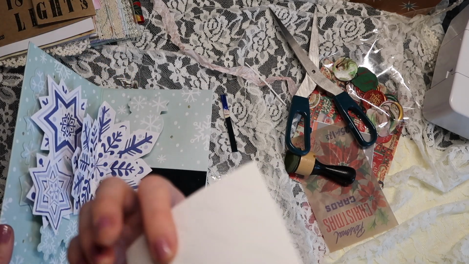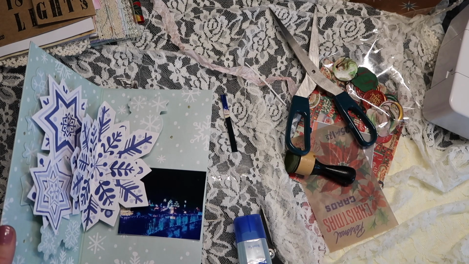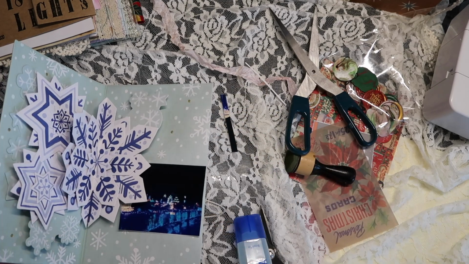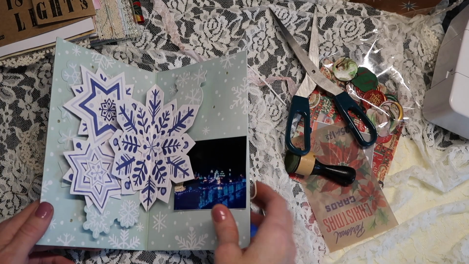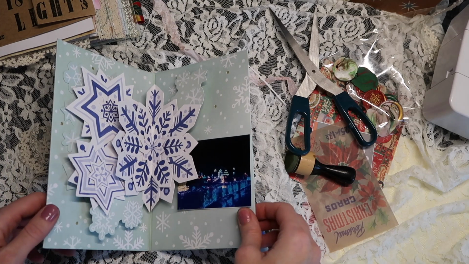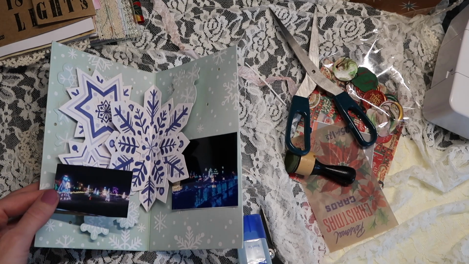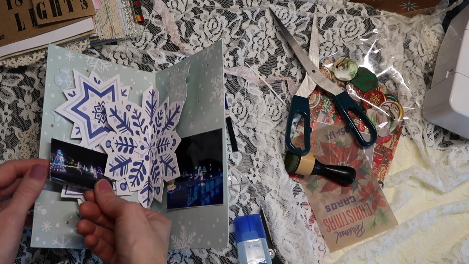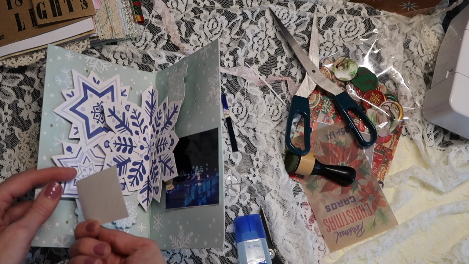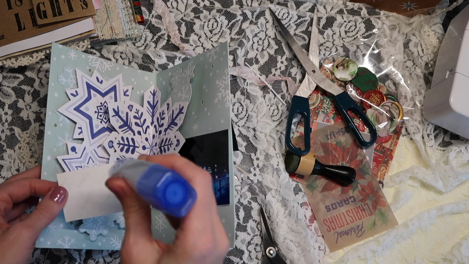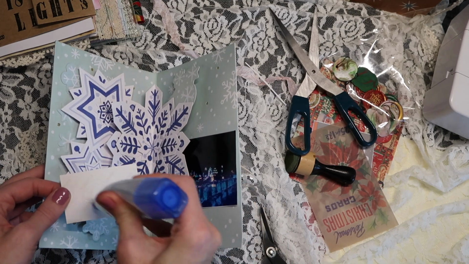And like I said, I have 2 pictures of our family, and I only need 1 in here. So I'm just going to kind of hold it open like this. See, it doesn't start playing the music until it's fully open. Okay, so I have just a couple more. I'll put one, I think, right here, almost on top of the snowflake over here.